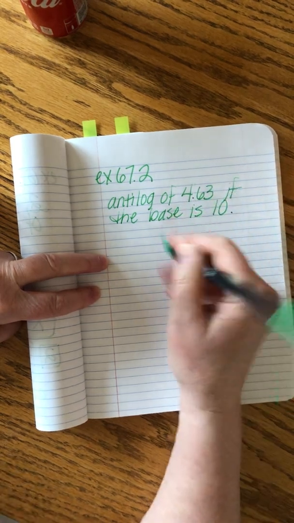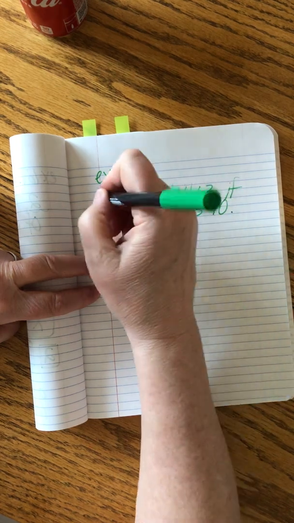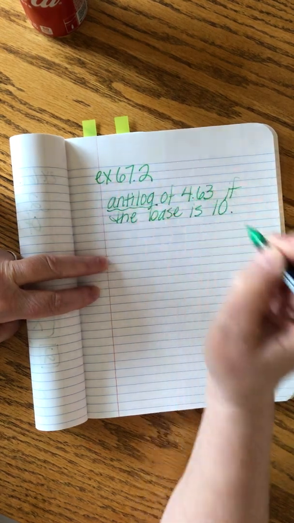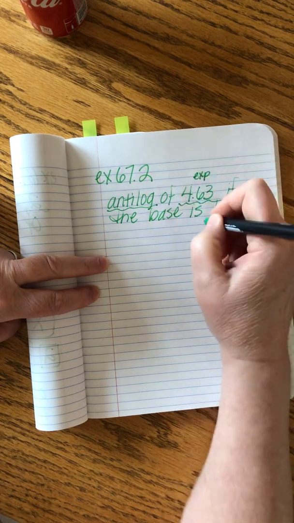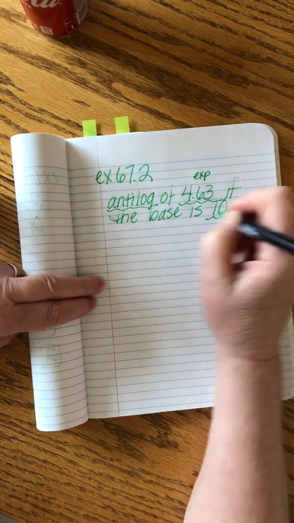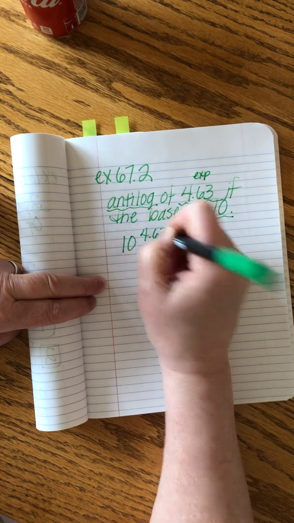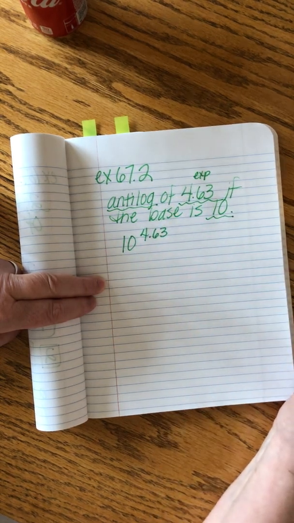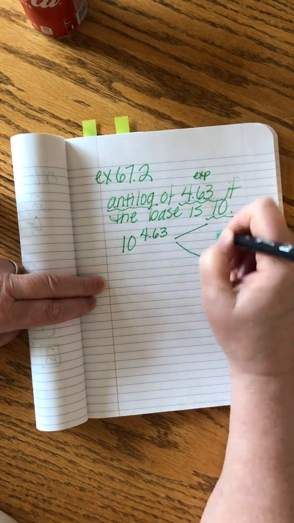I'm writing these down just so we can talk about them. You don't have to do that. All right, we're supposed to find the number of this. This must be the exponent, and that's the base, okay? So 10 to the 4.63, we're being asked to evaluate that. Oh, okay. Well, again, we can do a nice little estimate.